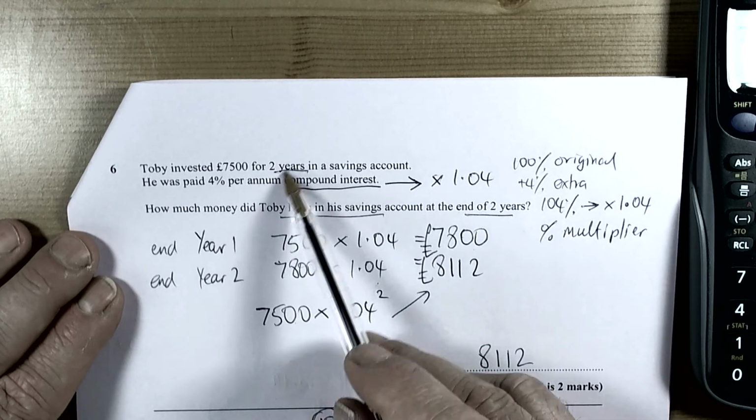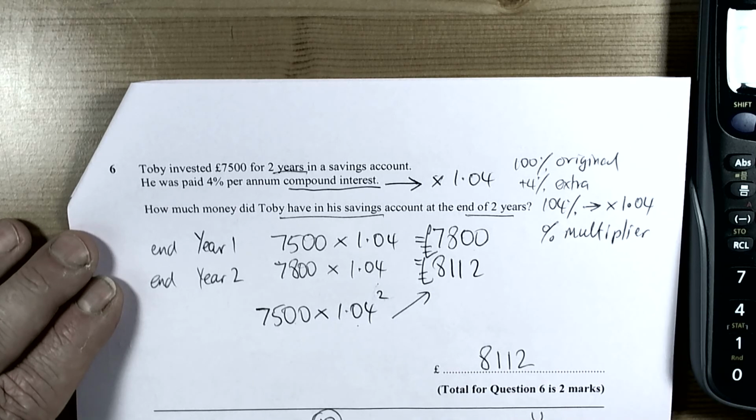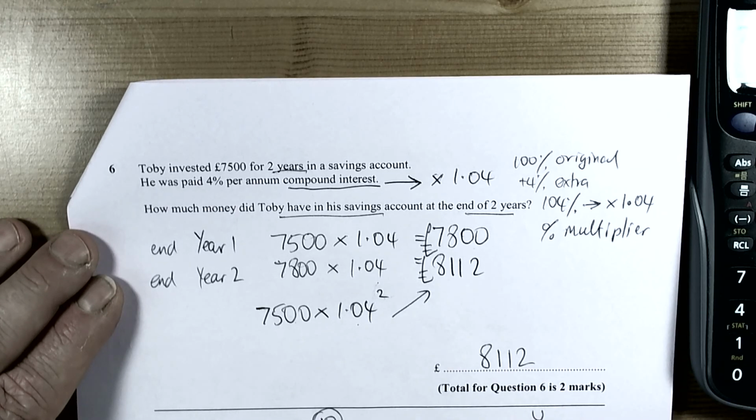So if this was for 5 years, then we'd be doing 1.04 to the power of 5 and so forth. So that's a way of doing compound effects.